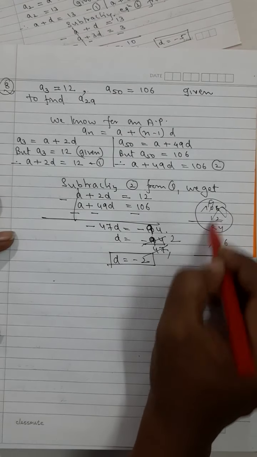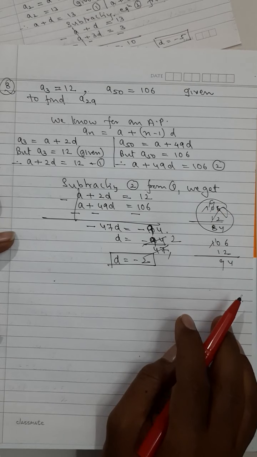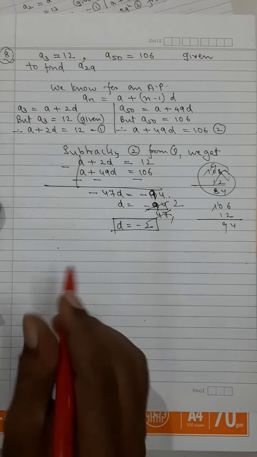So that will be, yes, d is equal to minus 2.